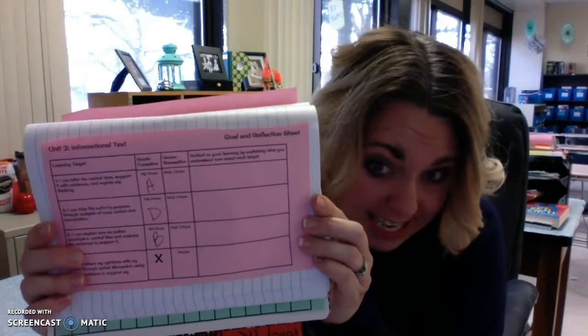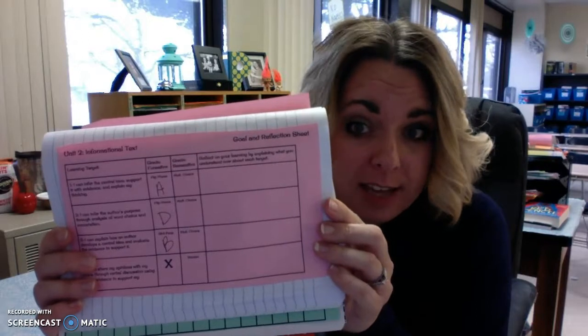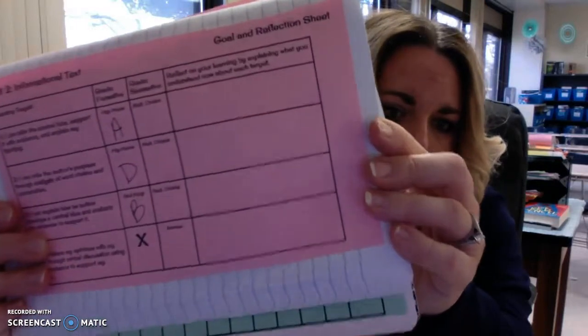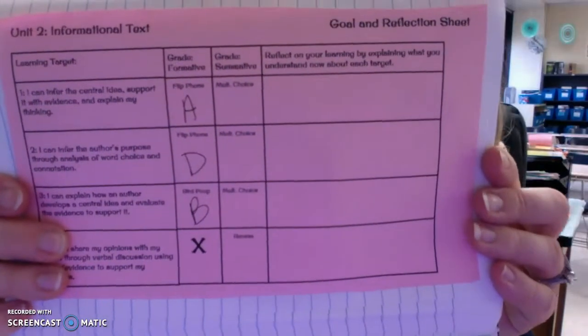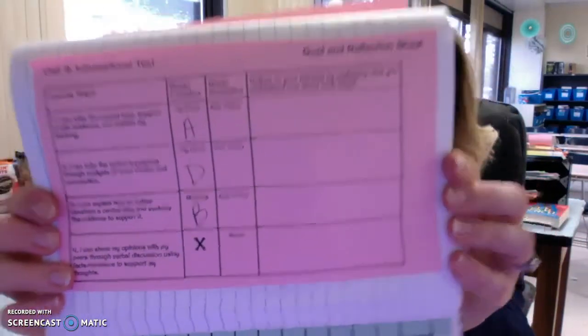If you look at your goal and reflection sheet and you notice that you had an A, a B, and a D on the learning targets, then you know where you need to focus your studying the most. So in this example, I had a D on my ability to infer the author's purpose through analysis of word choices and connotation. And so I know going into my study session that that's where I need to focus the most, okay?